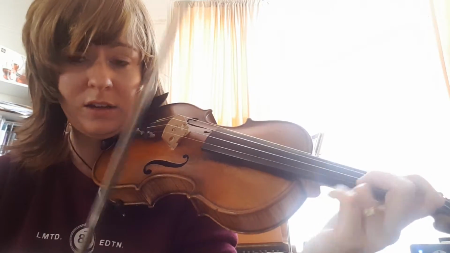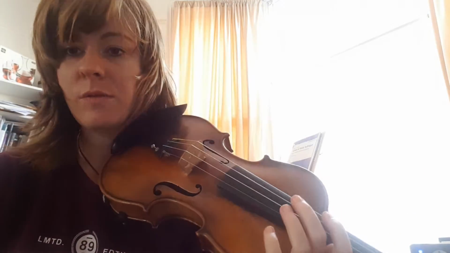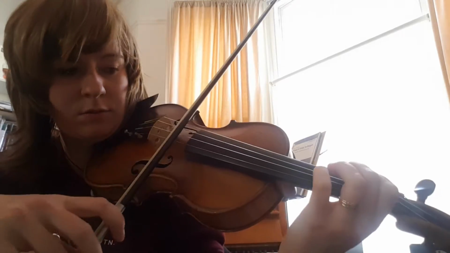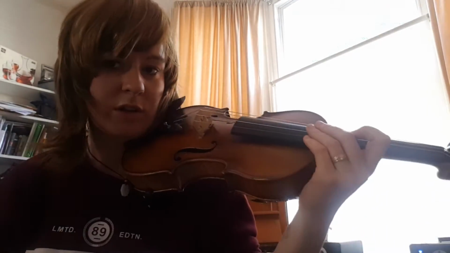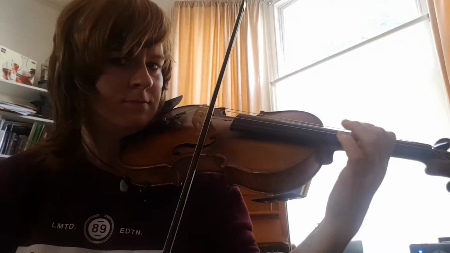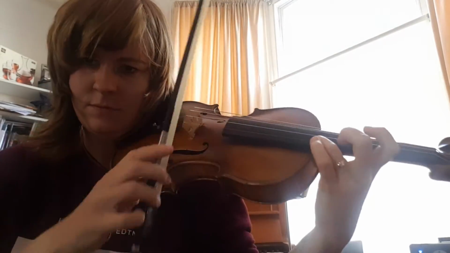And you want to avoid using an open E for something that sounds a little bit dark and moody, because that's generally considered to be very harsh. Now sometimes you want brilliance, right? An open E sounds very good there. Or if you're playing on gut strings and doing historical performance, which we are not.